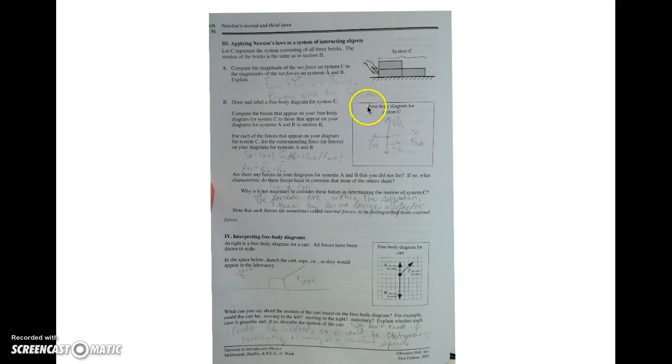And this is primarily given by the fact that we used this earlier, that acceleration is equal to F net divided by mass. So, of course, the mass of system C would be greater than that of A, which is greater than that of B. However, the acceleration remains constant, so F net has to increase proportionally. Draw and label a free body diagram for system C, and compare forces from A and B.